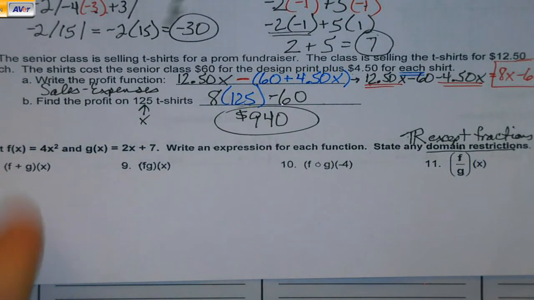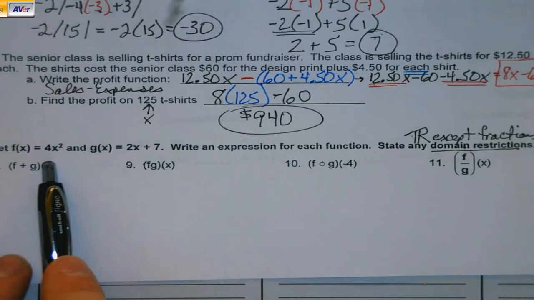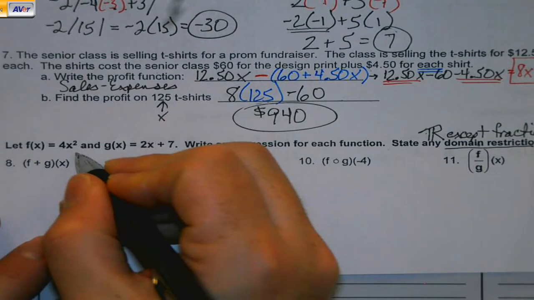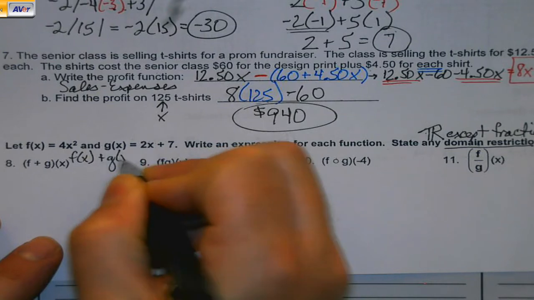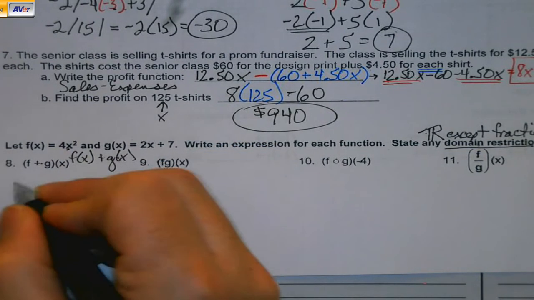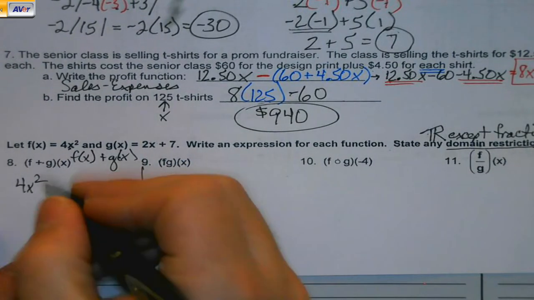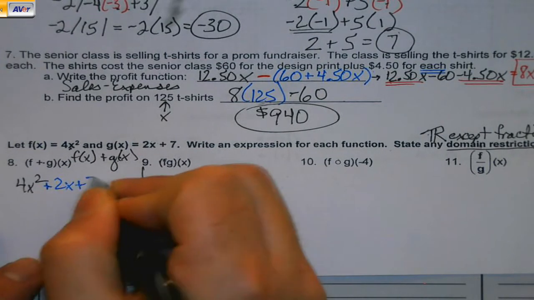So I look at the first one here, f plus g of x. Don't worry about the x, okay? That's just a label. So all I'm doing, and I'll do this on the first one, I won't do this on all of them, this is what this means. It's just saying take the f function, 4x squared, and add the g function, 2x plus 7.